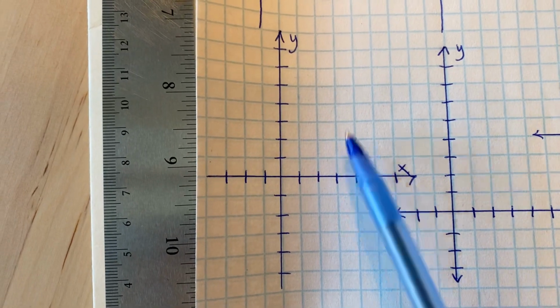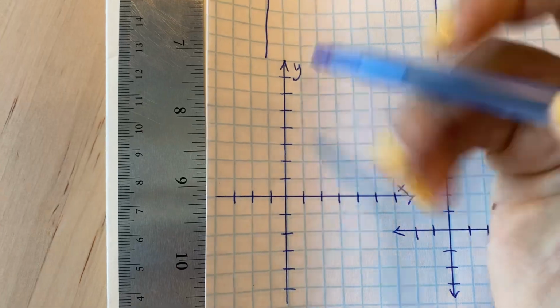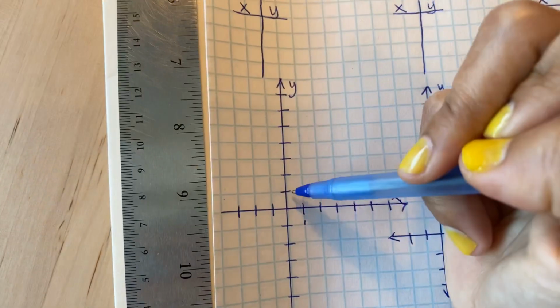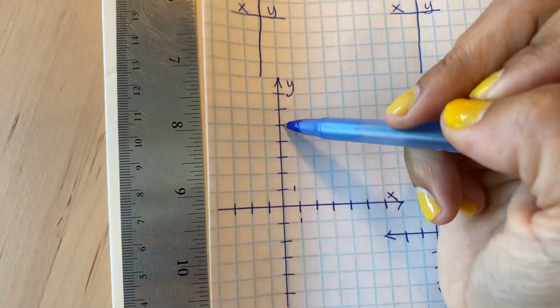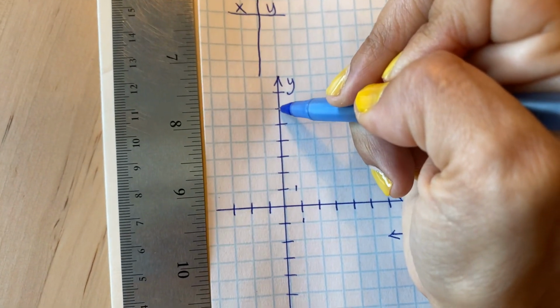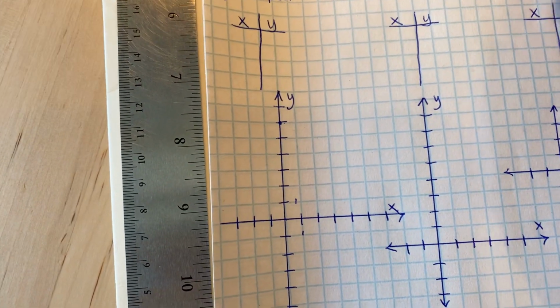So if the b value is 6, you would move up, and these are incremented by 1: 1, 2, 3, 4, 5, 6. You understand that that y-intercept means that there is a point at (0, 6).